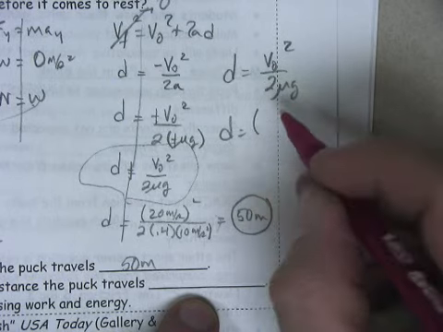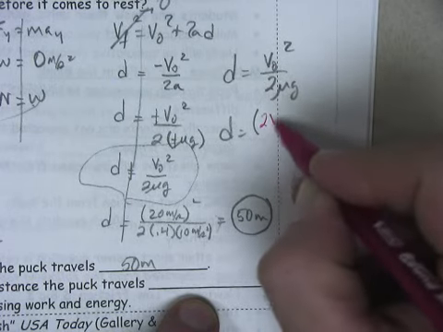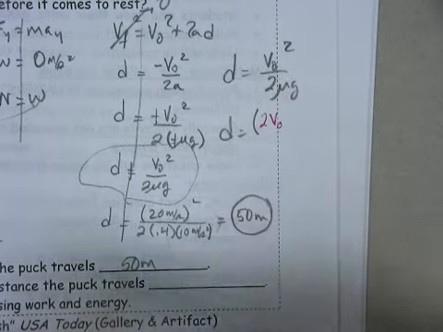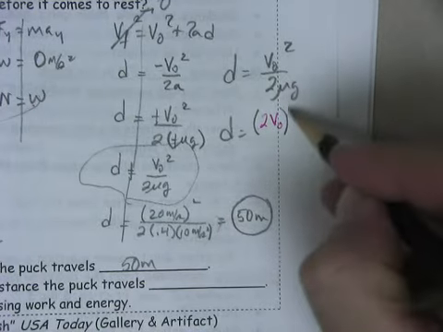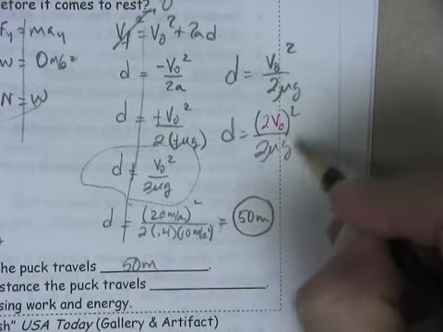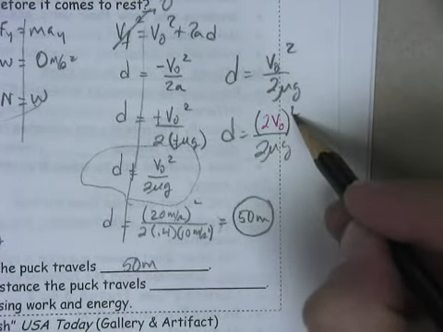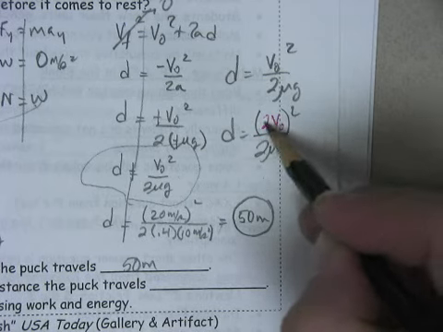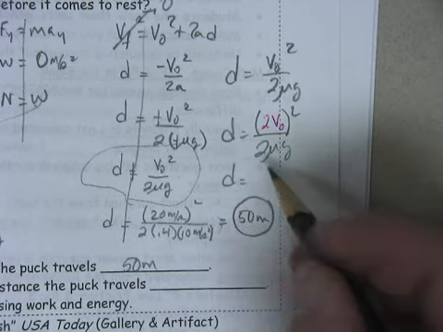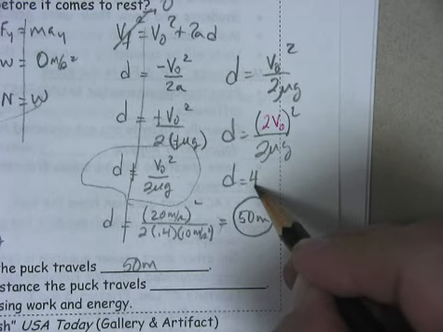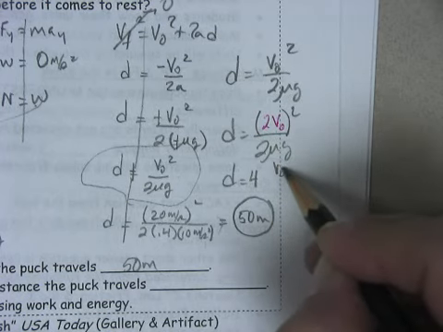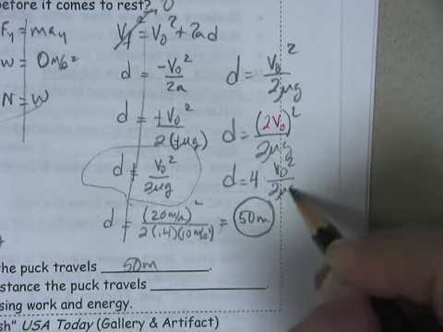So I'm going to get 2 times that speed over 2 mu g. Now this square operates on the Vo and it operates on the 2. So watch what happens. That becomes 4. There's Vo squared over 2 mu g.